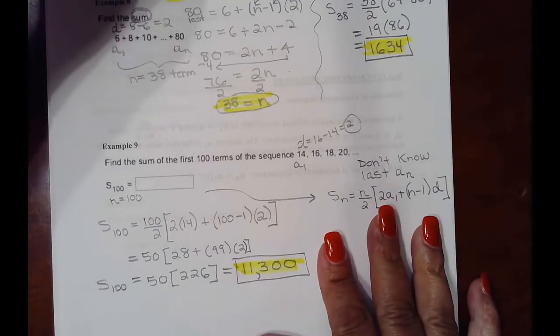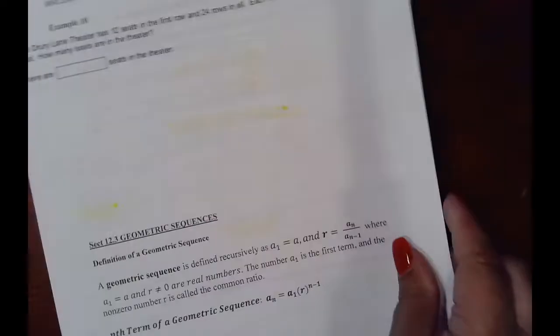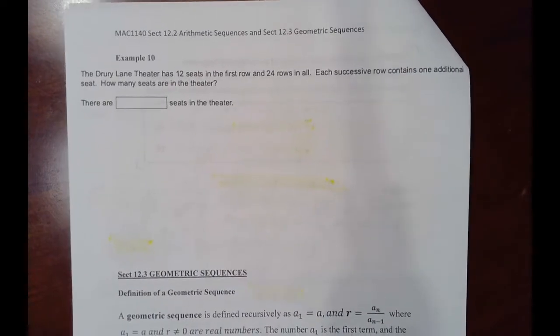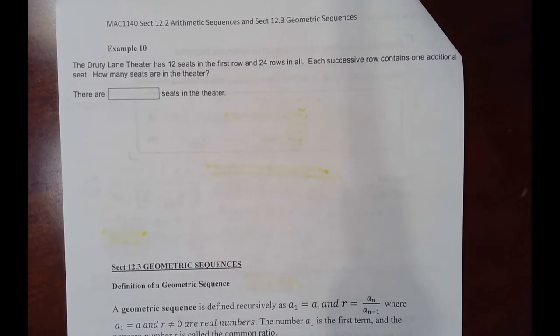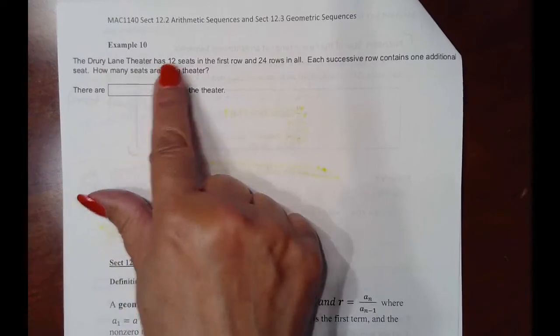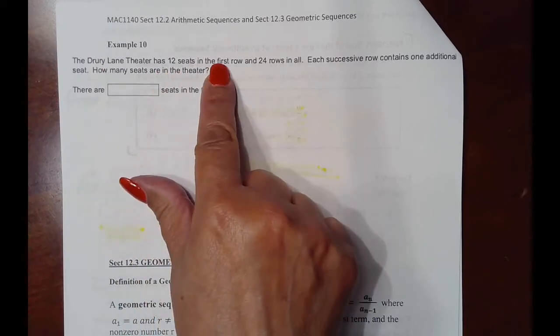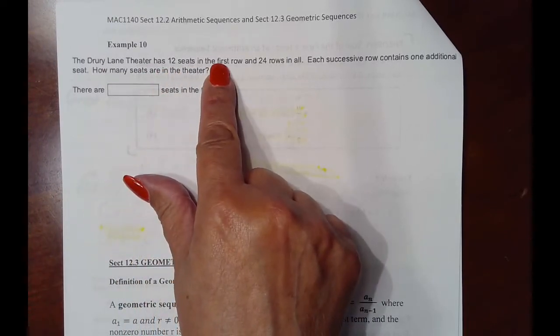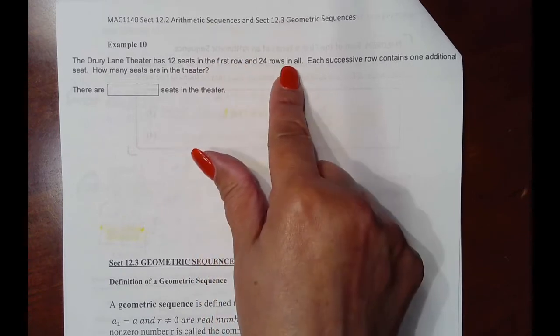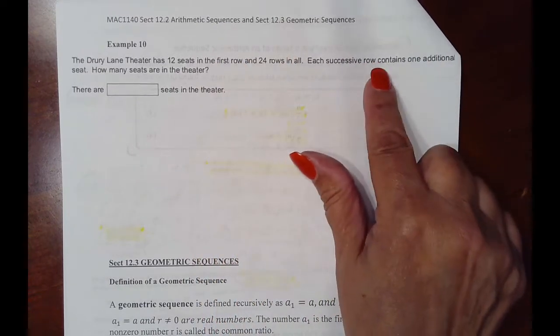Okay, moving on to example 10. Okay, in example 10, it talks about an application problem. It says the Drury Lane Theater has 12 seats in the first row and 24 rows in all. Each successive row contains one additional seat.